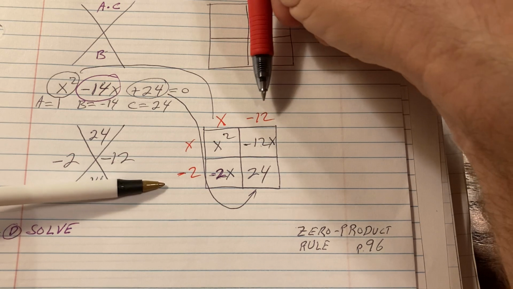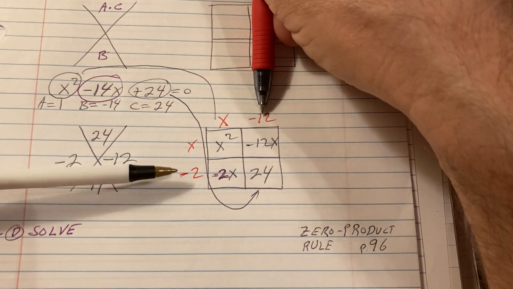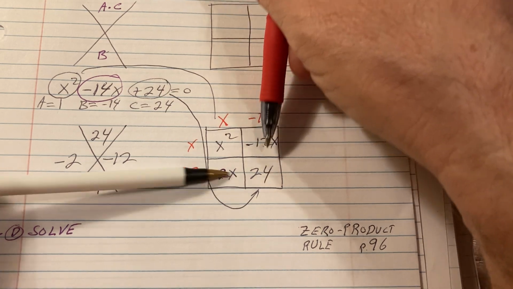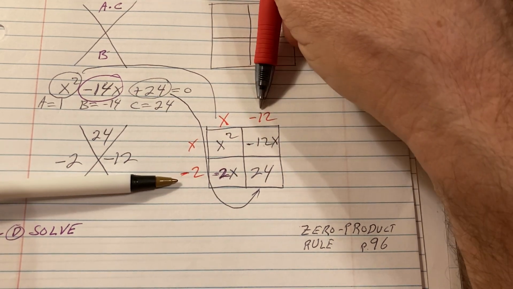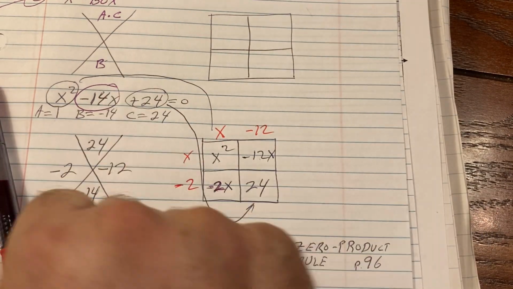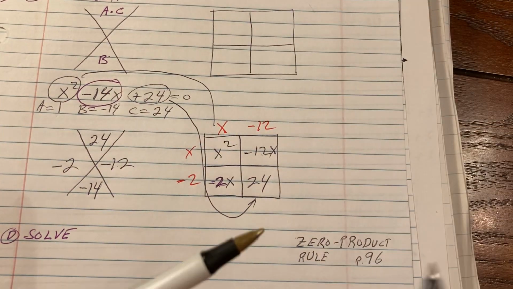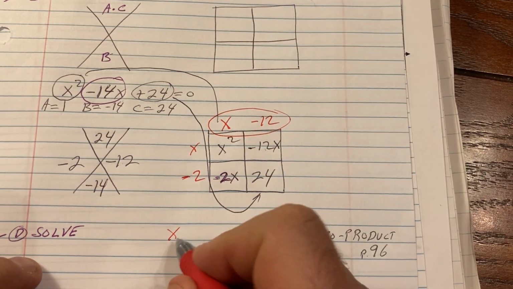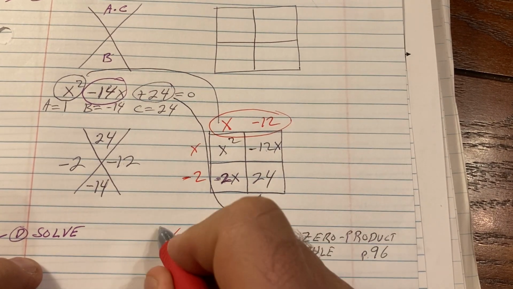Now to double check your work, this times this should give me that. -12 times a -2 gives me a +24. It works. Okay, so we are now going to take that quantity, x minus 12, put it in parentheses.